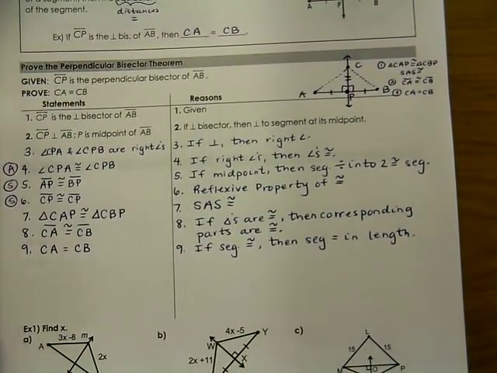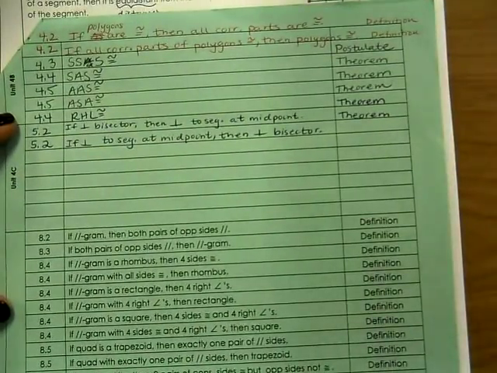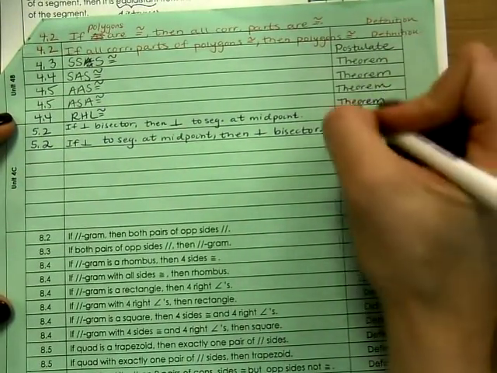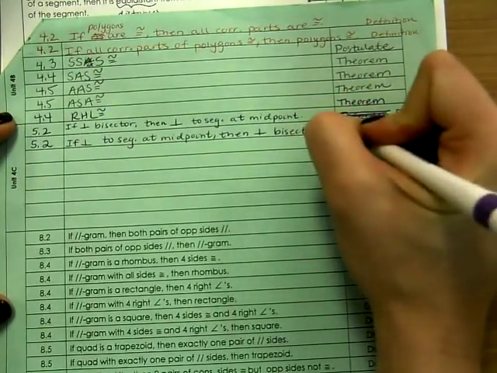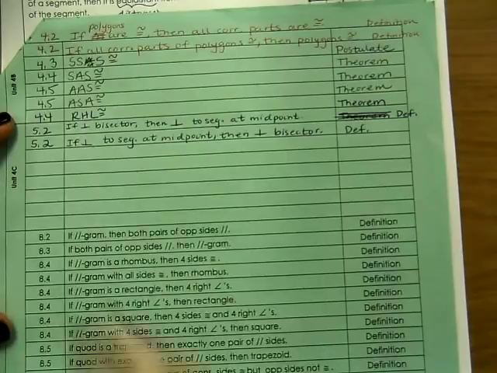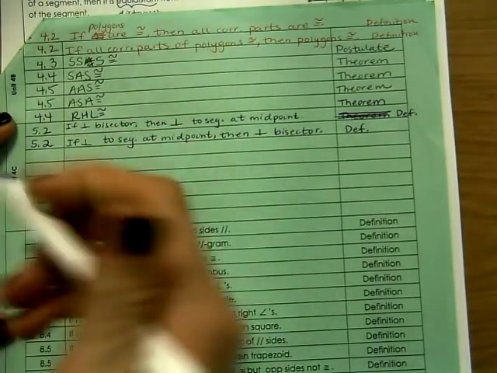Because we have proven this theorem, let's go ahead and add this to our proof sheet. So take out your proof sheet. Above here, oh, I said this was a theorem. This is not a theorem. This is a definition. Both of these were definitions. My apologies. This next one is a theorem.